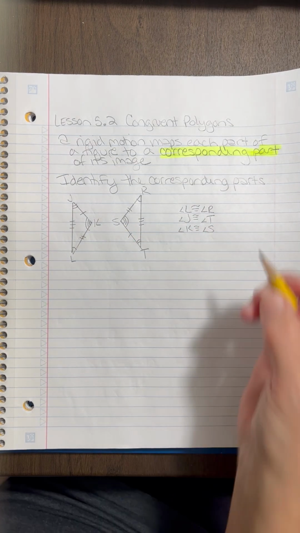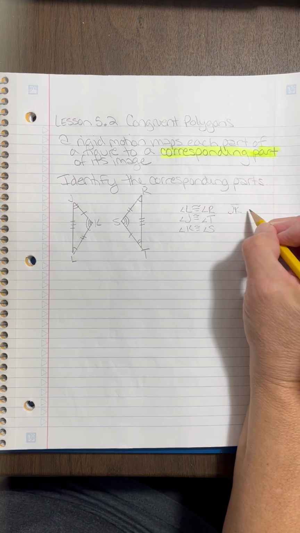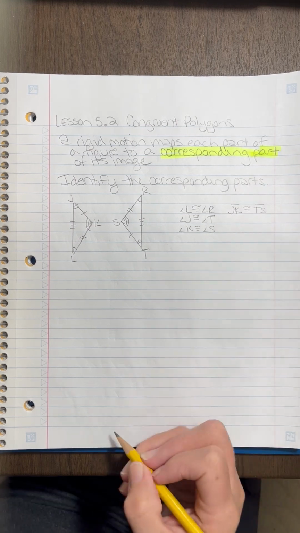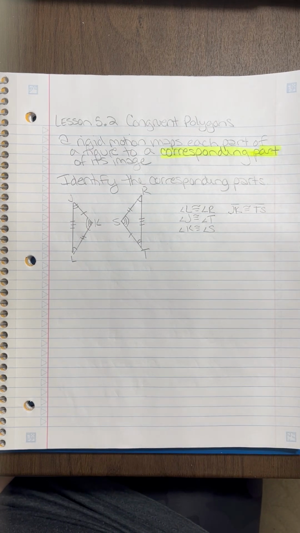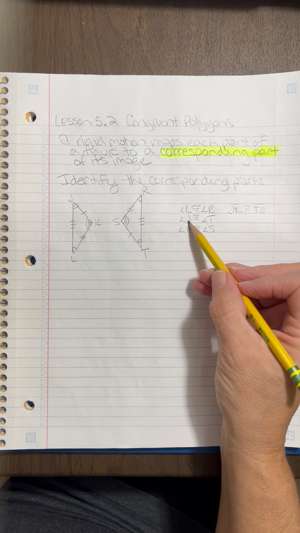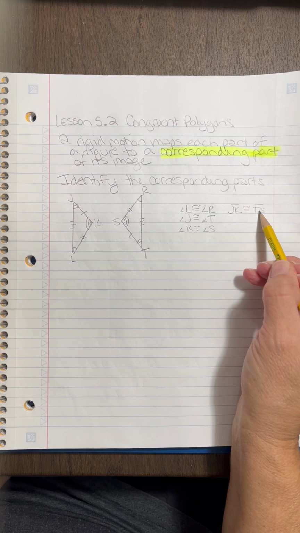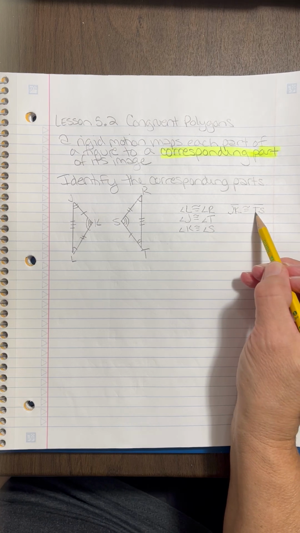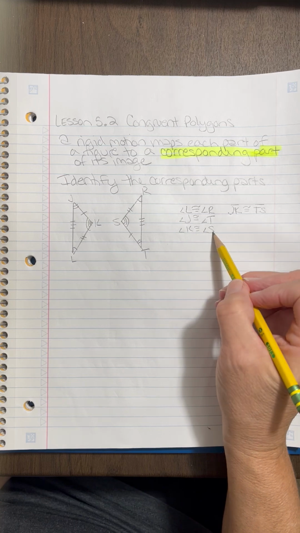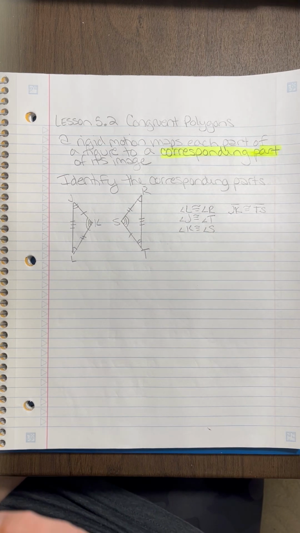We can also say line segment JK is congruent to TS. Now, here's where I need you to start really paying attention to how you write things. J and T are corresponding. So when you write the line segment, J and T have to be in the same spot on the line segment. K and S are corresponding. K and S are in the same spot on the line segment.